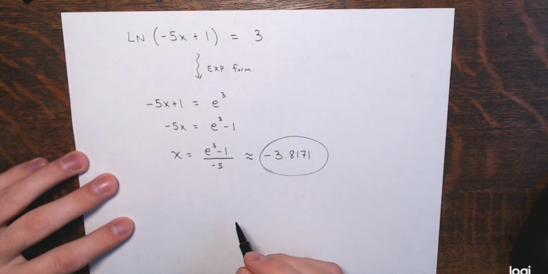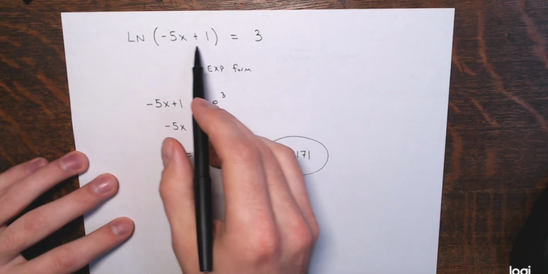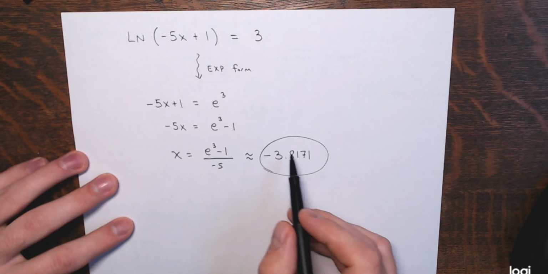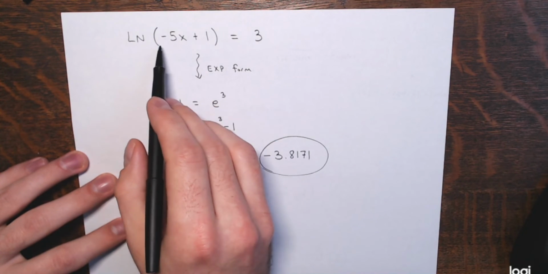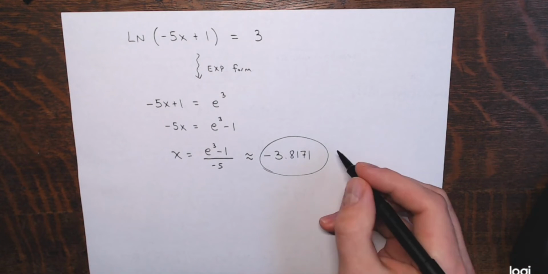And again, you can check this. Now if you were to plug in the exact form, you'd get 3 equals 3. If you plugged in this rounded version, the left side would be something close to 3 equals 3. It would be an approximation, but it should be good. And I'll leave it to you to check that.